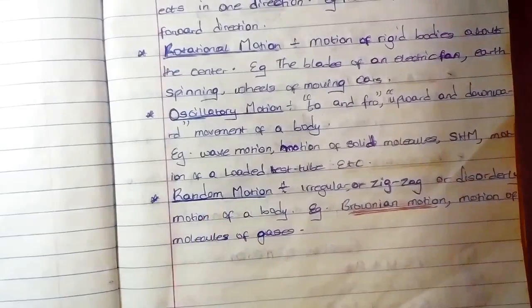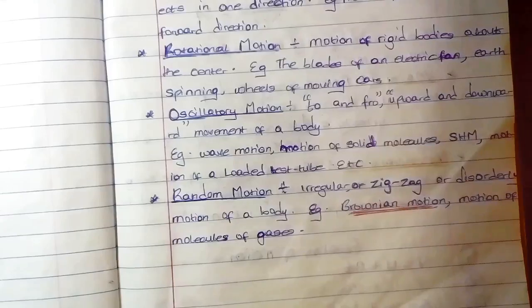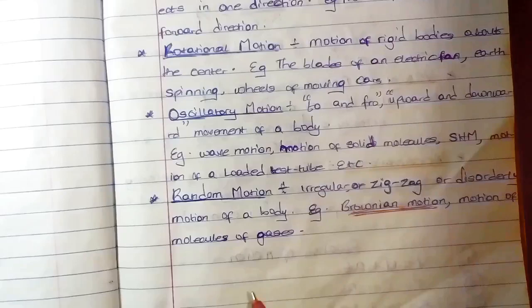We all know that there are different types of random motion. For example, you know a butterfly. A butterfly moves zigzag, but you don't expect JAMB to ask you that one. They will not say the motion of a butterfly. But we all know that butterfly motion is an example of random motion.